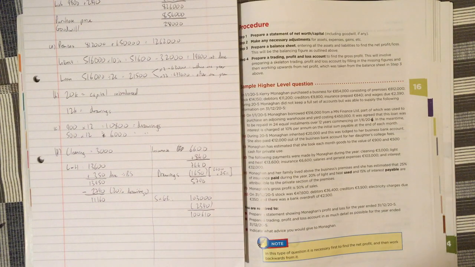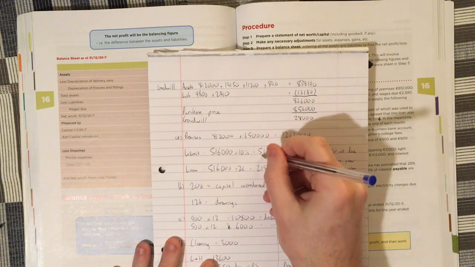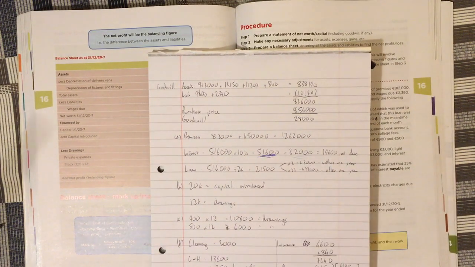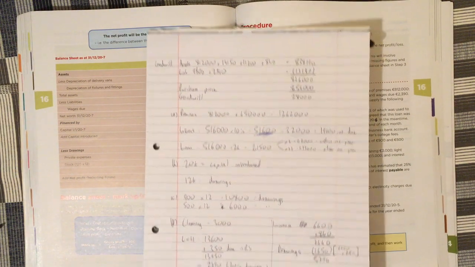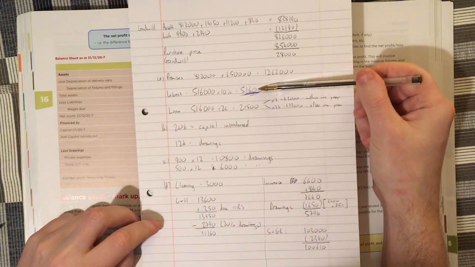Okay, so interest payable is the total interest for the year. So it's the 51,600 that's payable. 32,000 is what you've actually paid, but 51,600 is what is due or payable for the full year. So that's what I'm going to adjust with drawings.